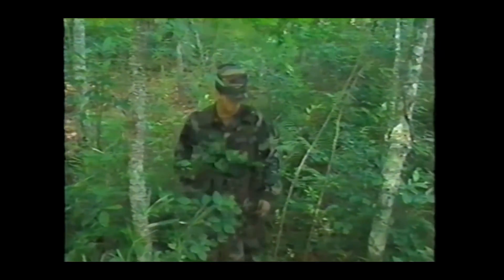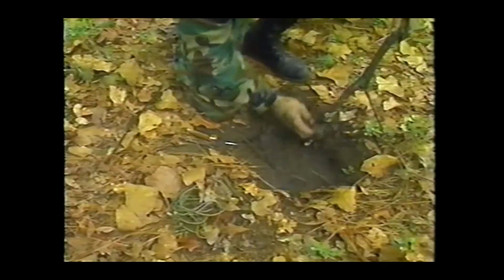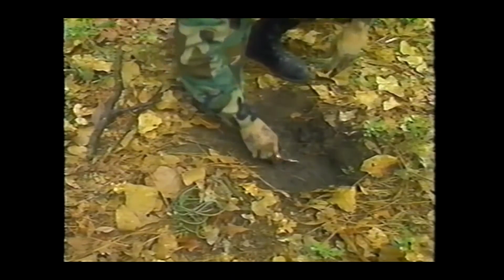Position traps and snares where there is evidence of animals. A trail shows signs of use by several species. A run is less distinct and will show signs of one species. In a hostile environment, trap and snare concealment are critical. It is equally important not to alarm the animals and cause them to avoid the trap.